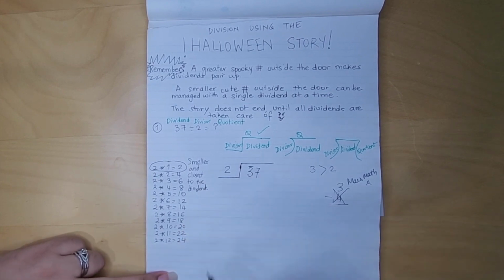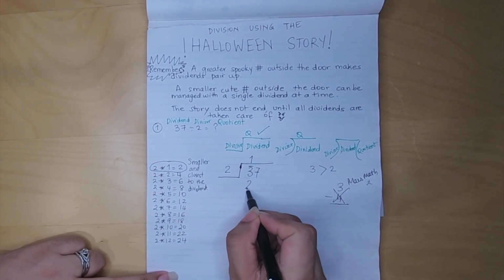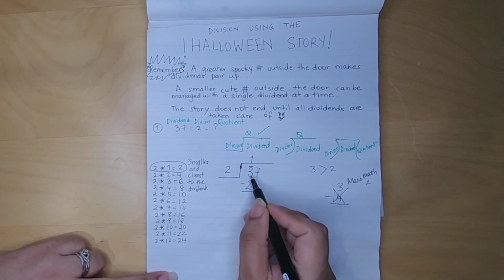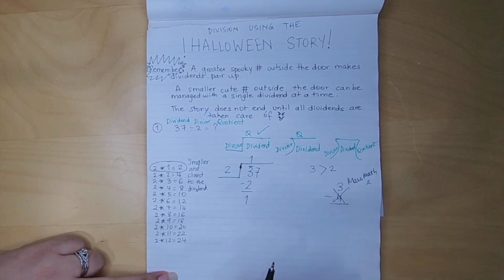Correct? Your dividend at this point is a single digit, 3. 2 times 1 is 2. You're going to subtract that. 3 minus 2 is 1. And that's where you finish your work with 3.